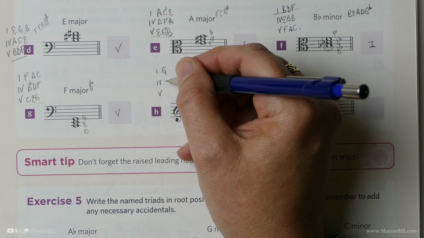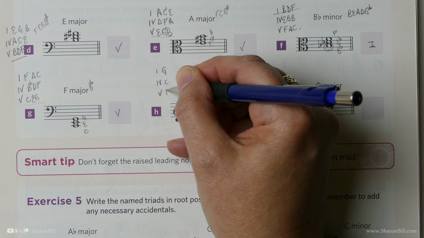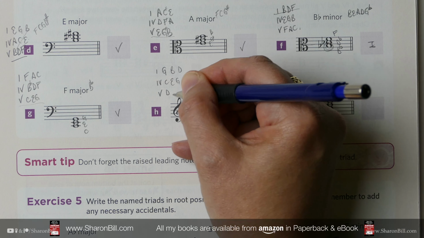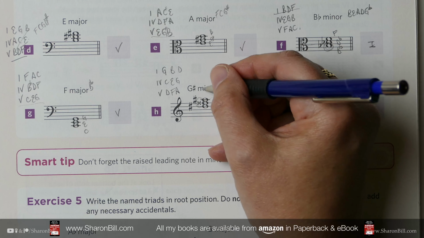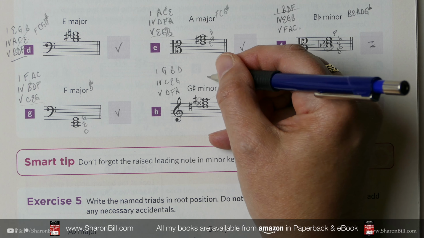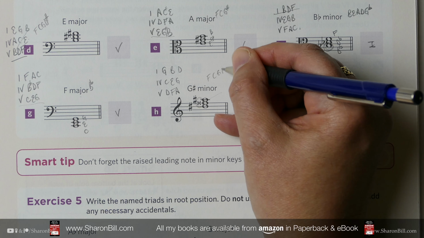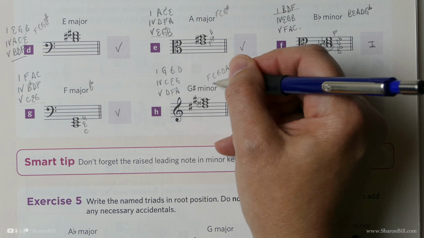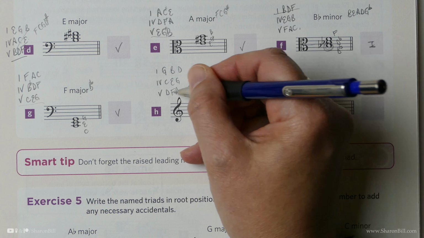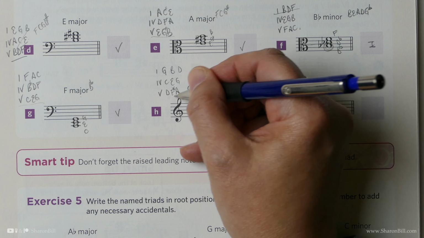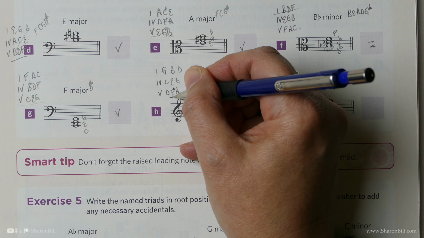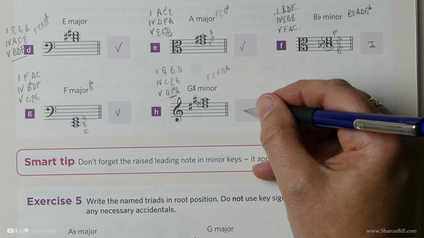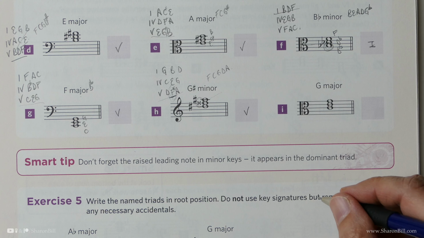G, A, B, C, D. Build your triad, first, third, fifth, first, third, fifth, first, third, fifth. G sharp minor has a key signature of F, C, G, D, A sharp, so you could pop those in if you like, but we know that F is already sharpened because of the key signature, and then we have to raise it again. That's the 7th degree, the leading note that always has to be raised, and it always falls in the middle of chord 5. And so you just know that one straight away.